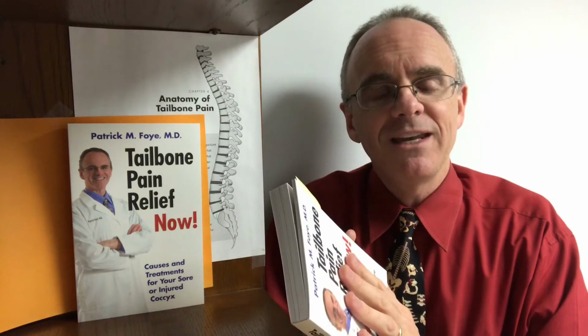All of that information is important to understand, because any of those structures can be involved in causes of tailbone pain, or in patients who have tailbone pain. So it's important for hopefully your doctors and for yourself to understand some things about that. There's more detail, of course, within the book, but this just gives you a glimpse of what is in Chapter 4, the anatomy of the coccyx, or anatomy of tailbone pain.